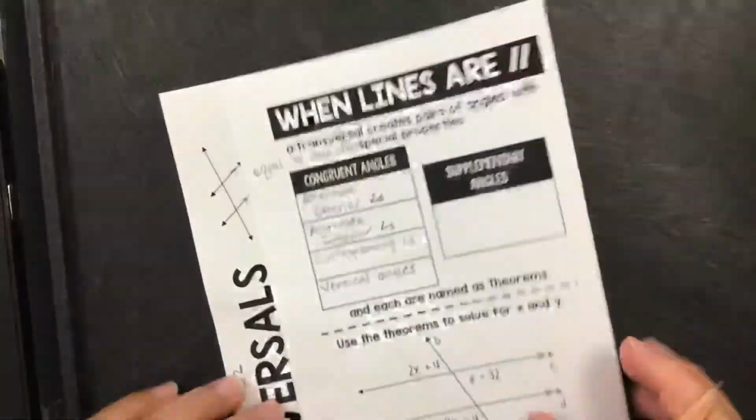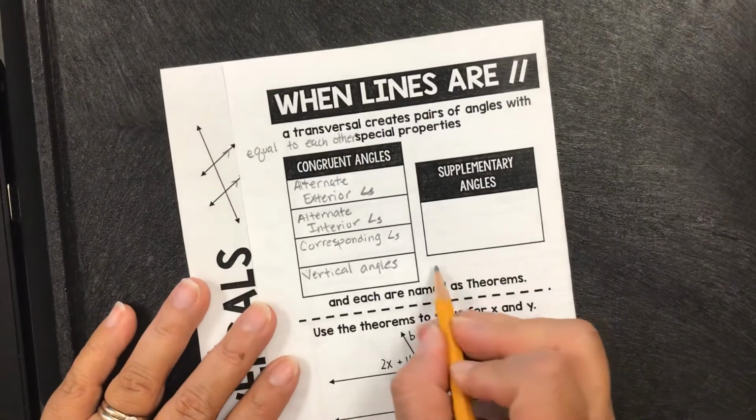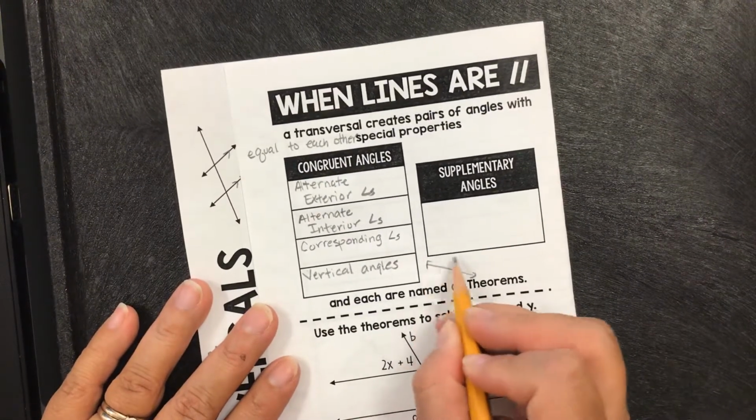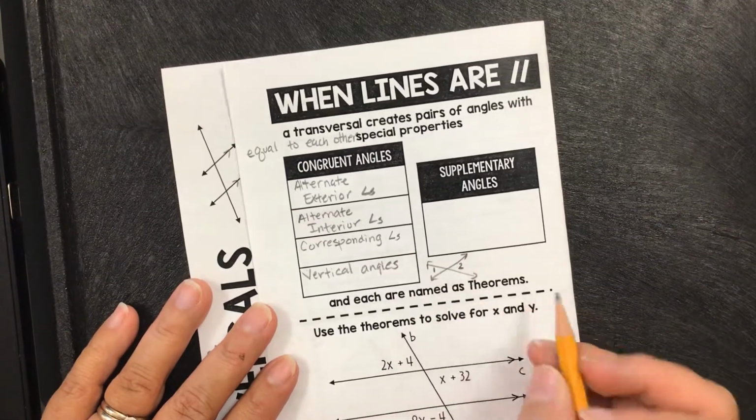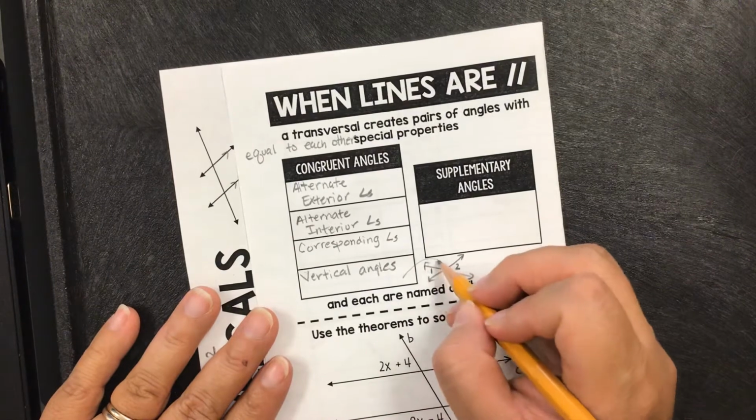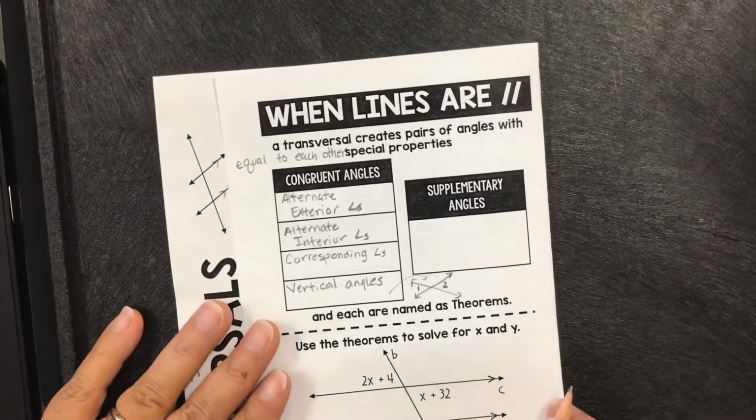And for vertical angles, what you need is that the lines are crossing like this, and the ones opposite of each other. So 1 and 2 would be vertical angles. And those would be equal to one another.